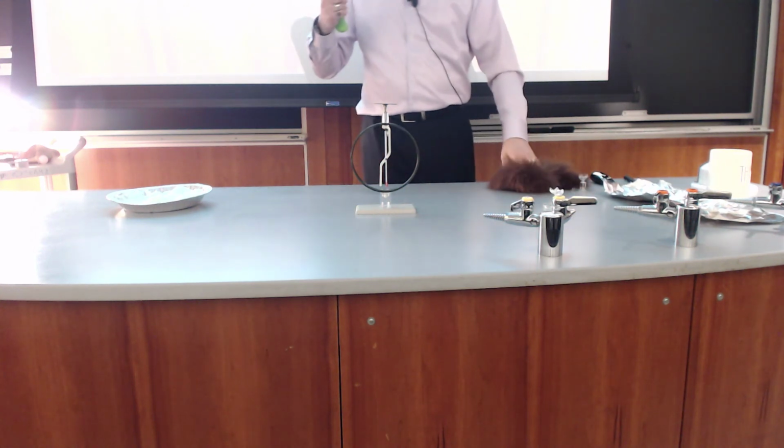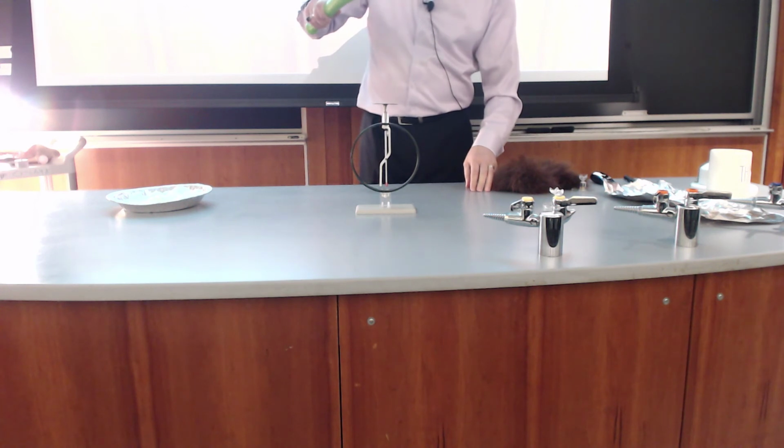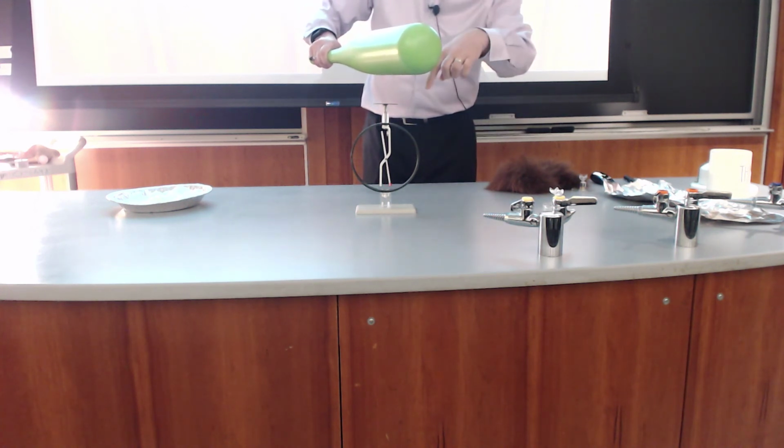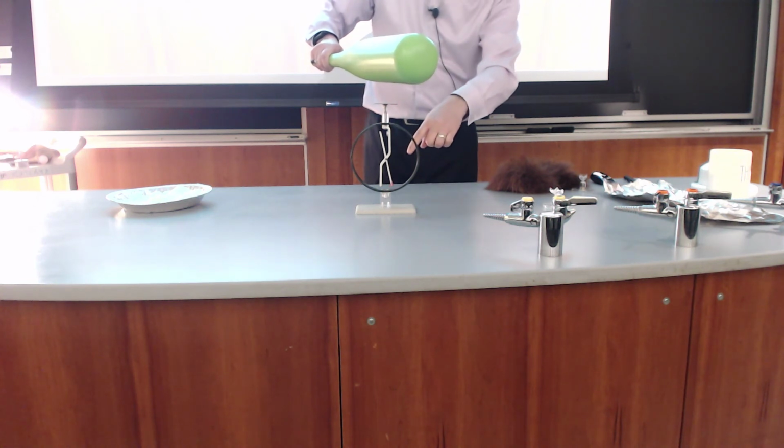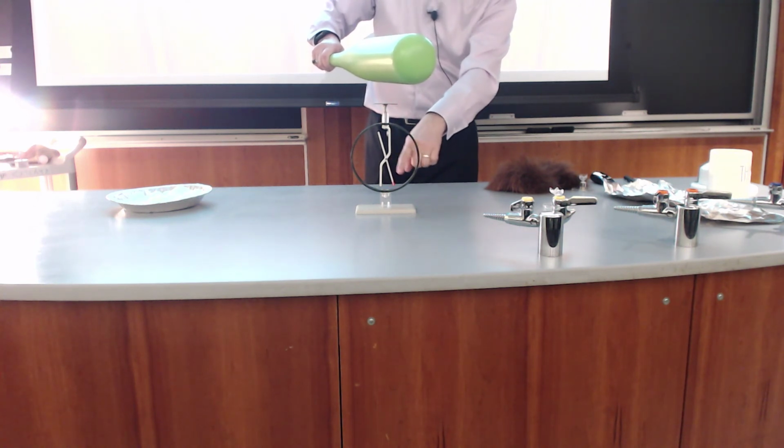Again, fur and PVC. It means the fur loses electrons and the PVC becomes negative. So if I bring this bat close to this plate, it repels electrons, electrons run down, and we get extra electrons on both these ends.